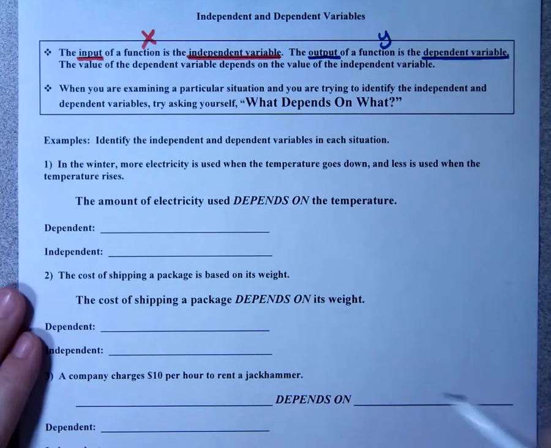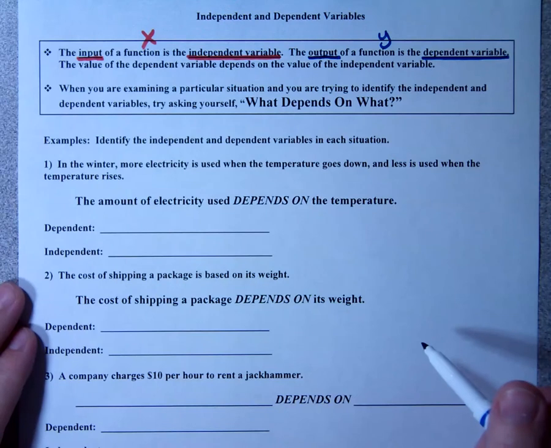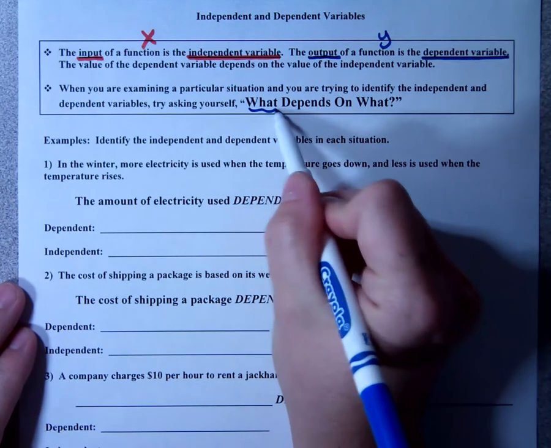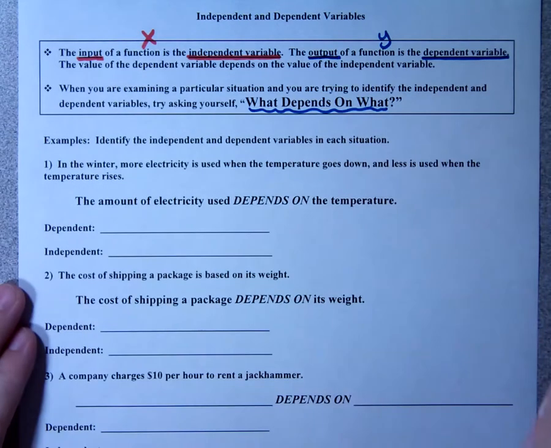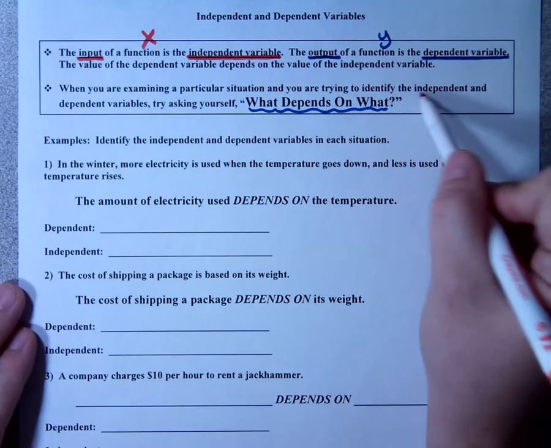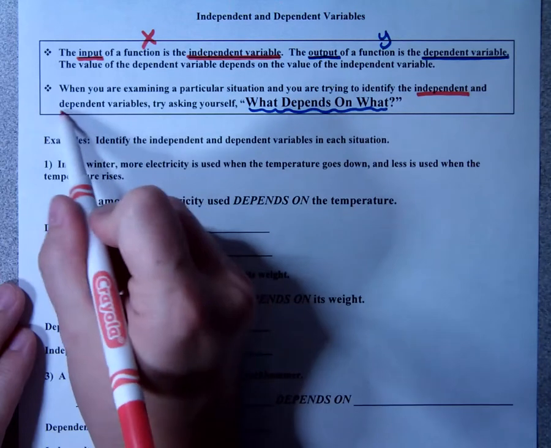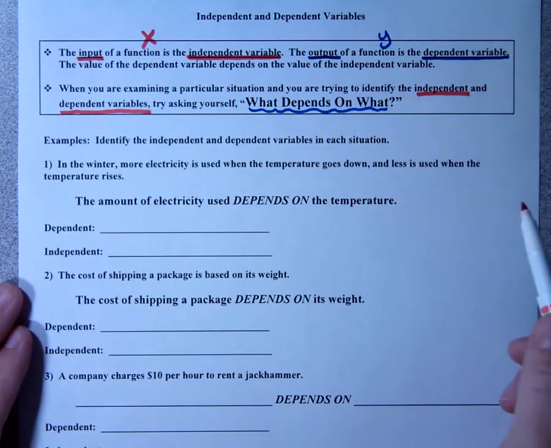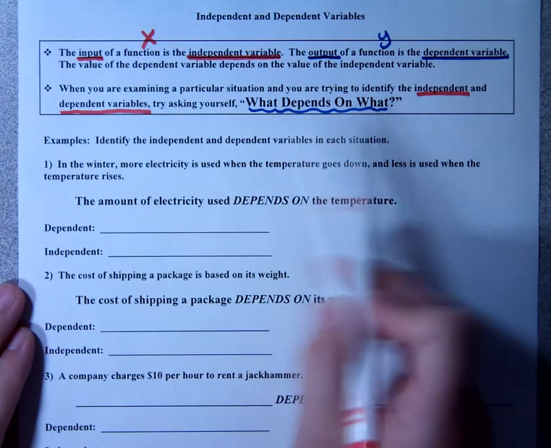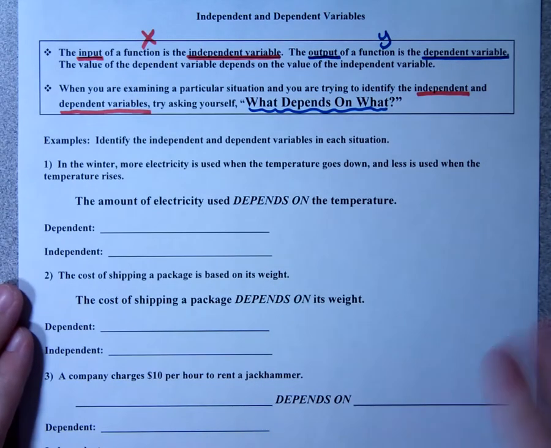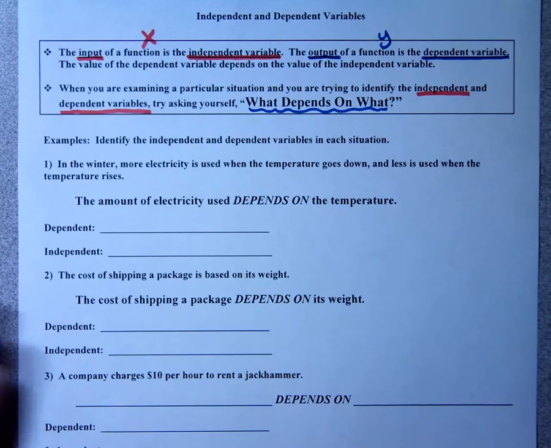In many of these problems that I'm going to go through, I'm going to ask myself this question today. What depends on what? And I'm going to do that so I can try to figure out which ones are my independent variables and which ones are my dependent variables. So I will ask this on several questions as we come to them. What depends on what? So let's get started.